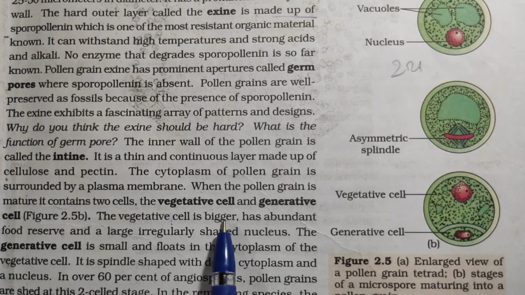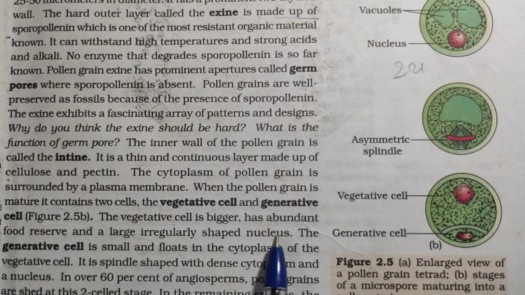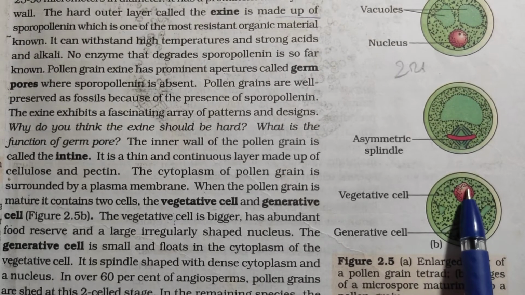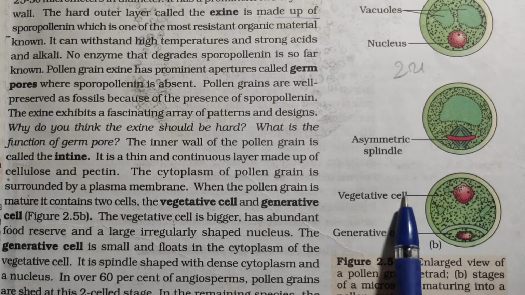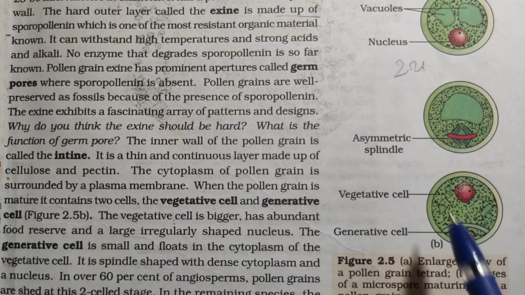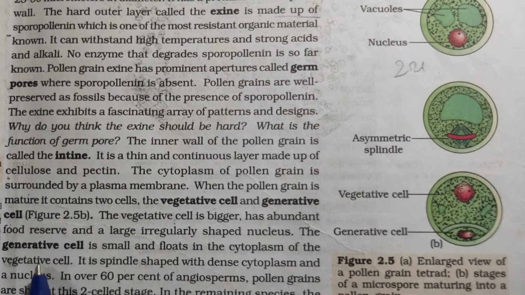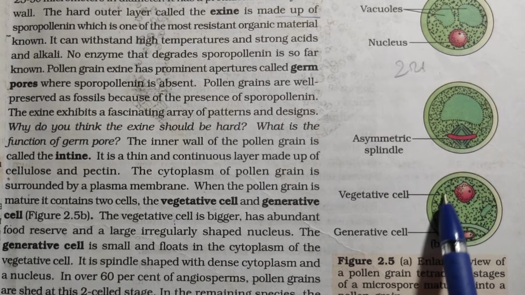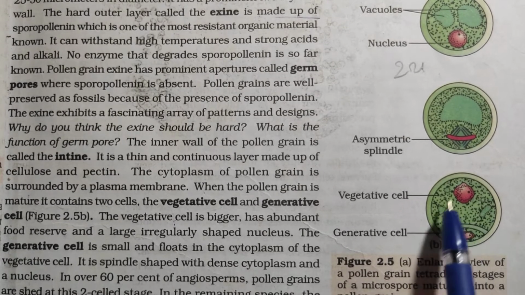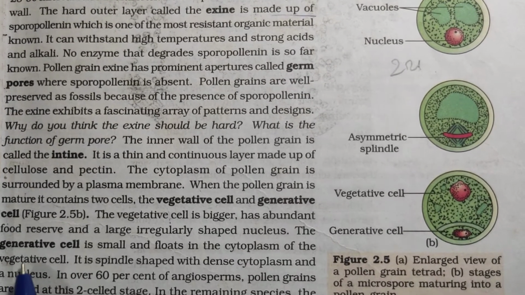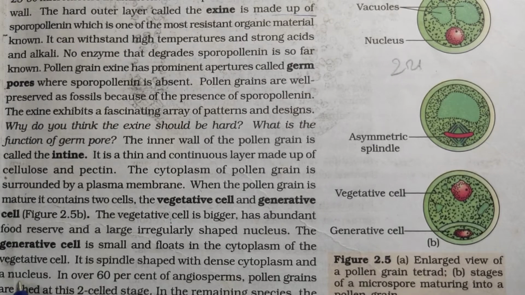The vegetative cell is bigger and has abundant food reserve and a large irregularly shaped nucleus. See, a very large nucleus we are having, a large amount of cytoplasm, and a large amount of food material is present in the vegetative cell. The generative cell, see, this is the generative cell, is small and floats in the cytoplasm of the vegetative cell. It is spindle shaped with a dense cytoplasm and a nucleus.